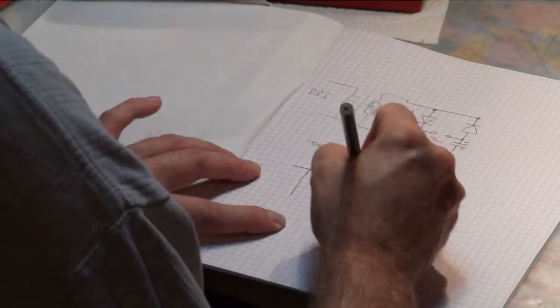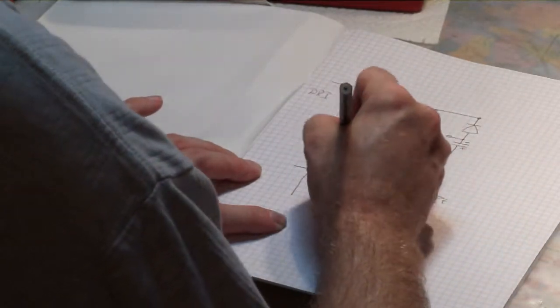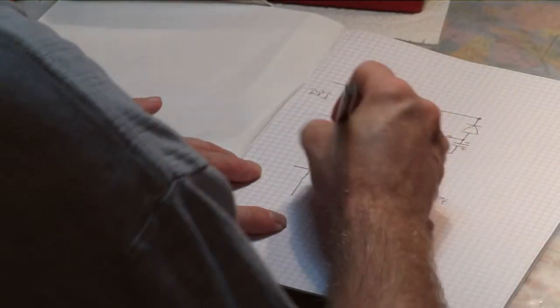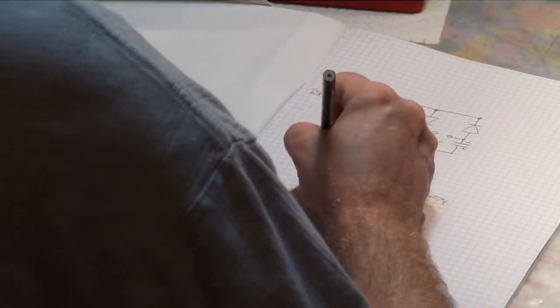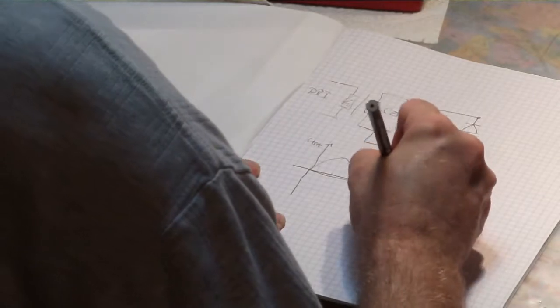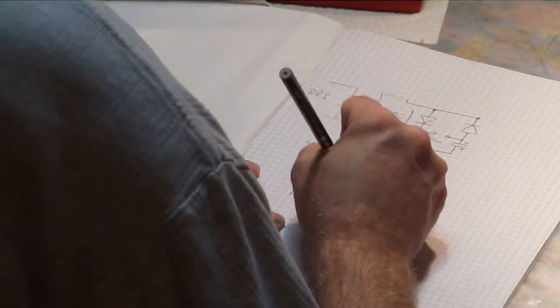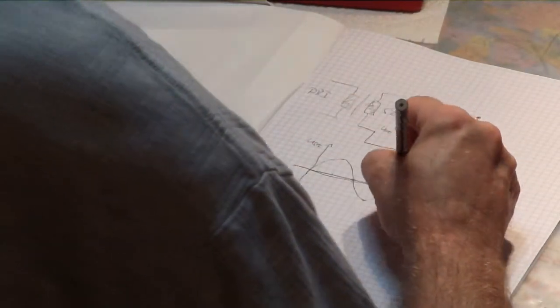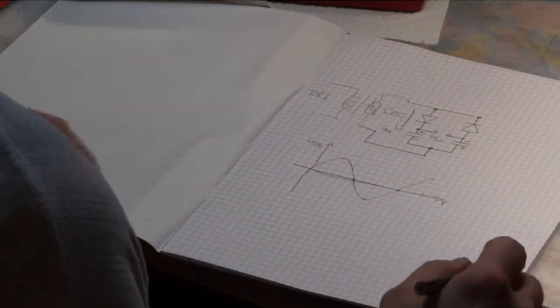Not properly sinusoidal. Sorry for this, but I think you get the idea what I'm doing here. So anyway, this is more triangle-ish, but who cares?